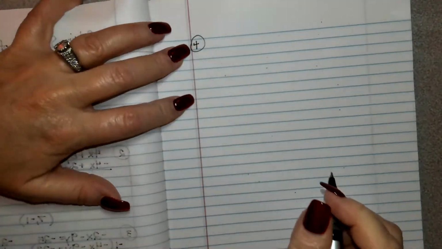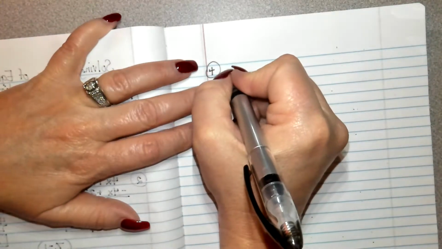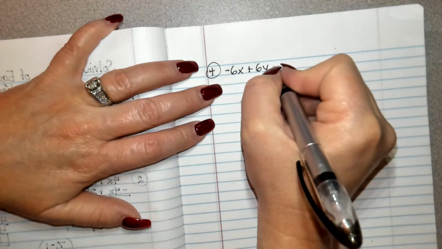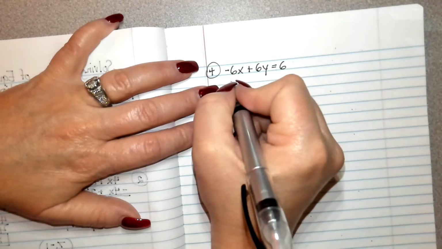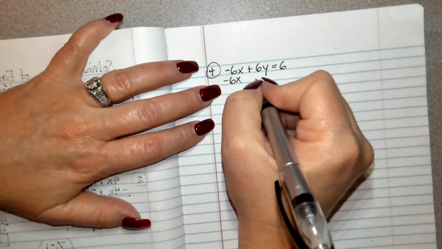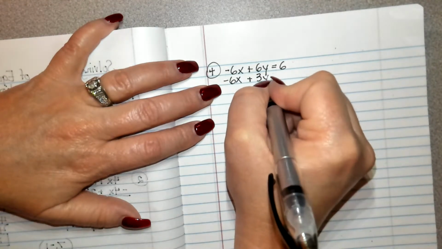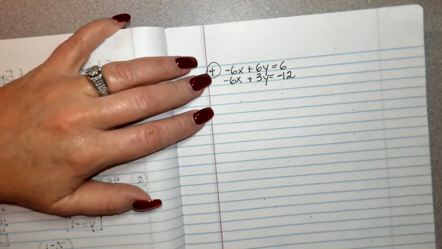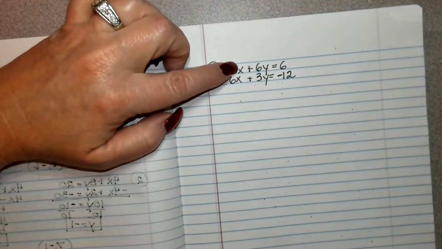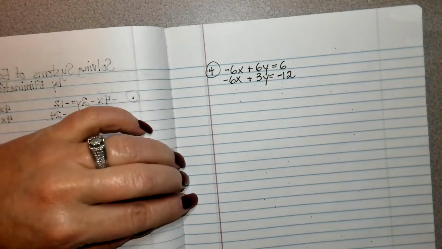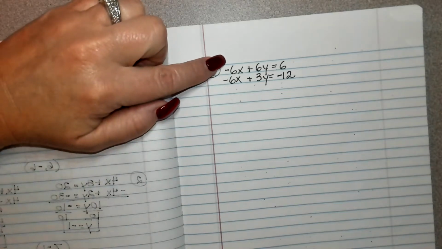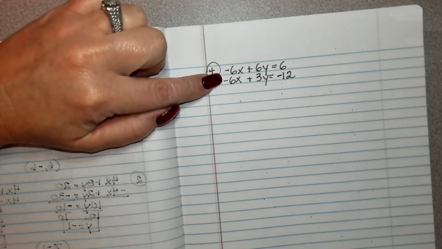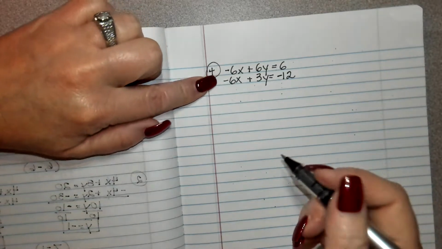Okay. Try it again. -6x plus 6y equals 6. And -6x plus 3y equals -12. So again, do I have anything that's going to eliminate? I've got x's with x's, y's with y's, but my x's are the same number, and they're both the same sign. So I need to force one of them to be positive because I need one positive, one negative.